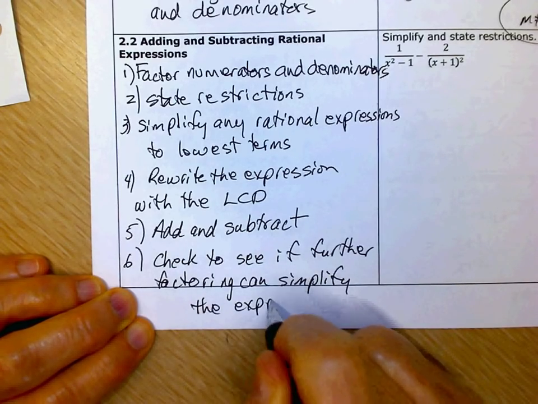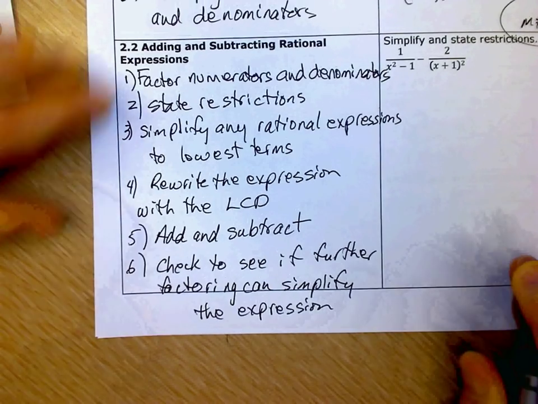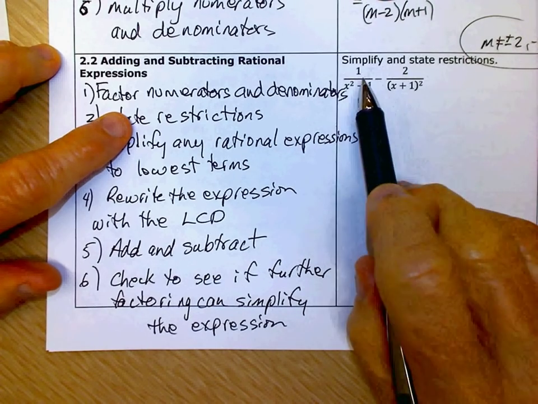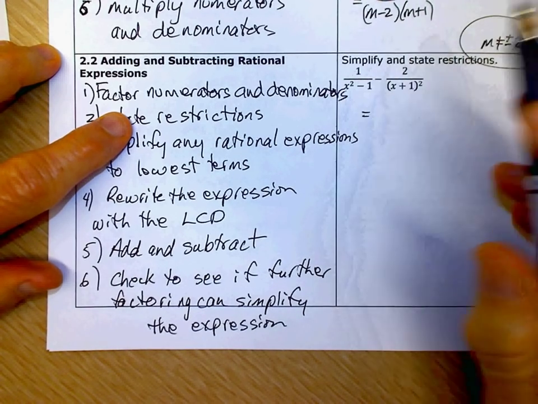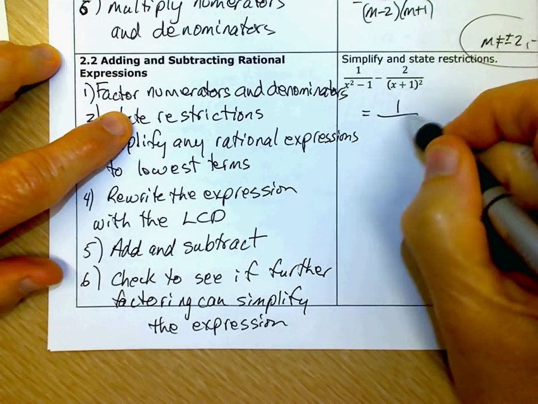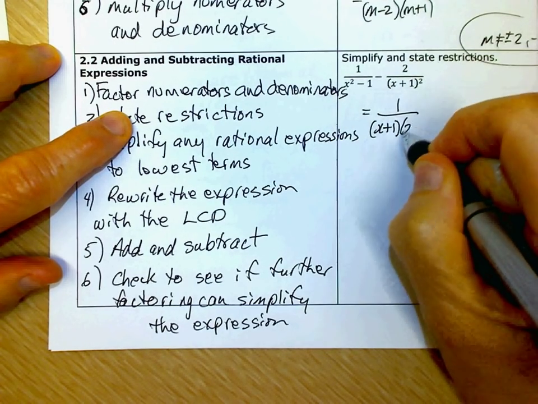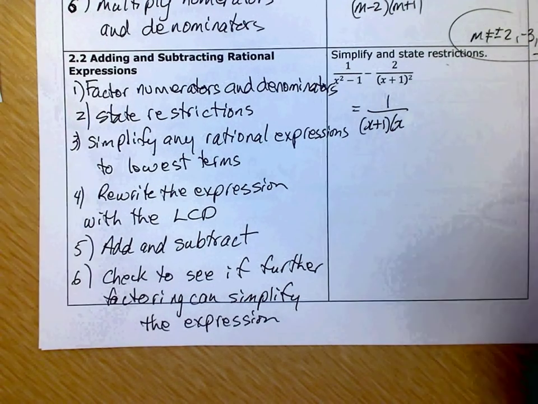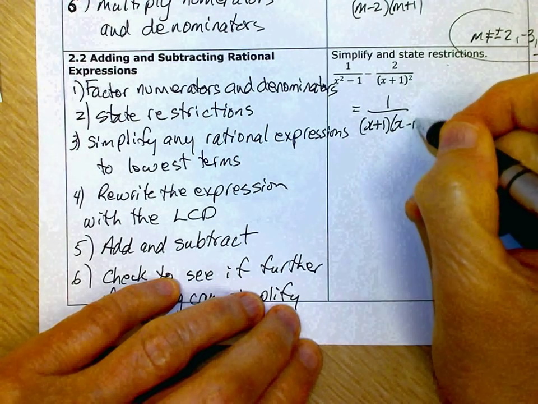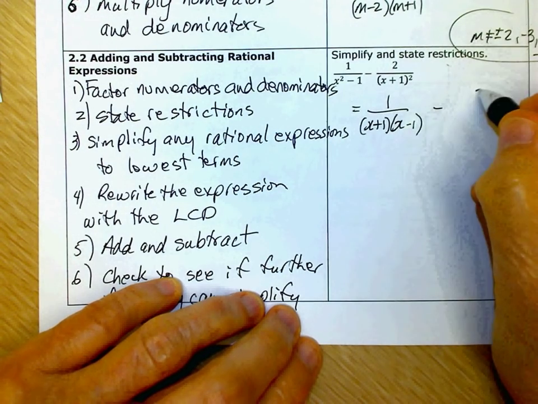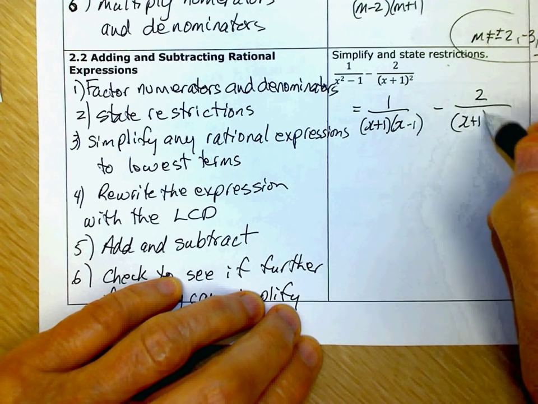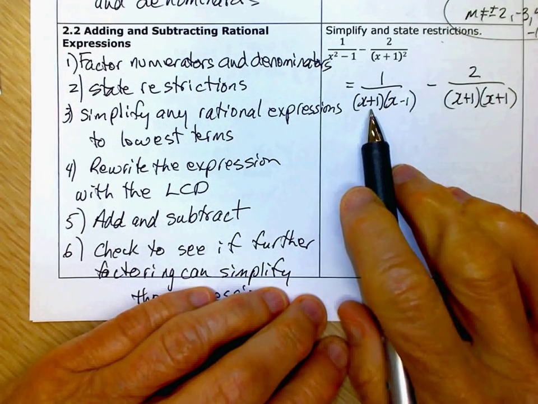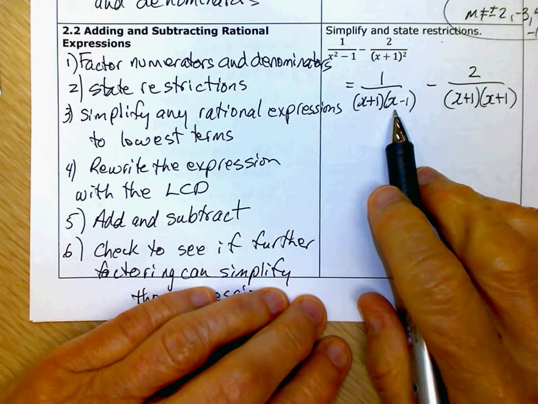So let's give it a go. Notice step number 1, factor the numerators and denominators. Well, there's nothing in the numerators to factor, but notice the difference of squares. And that should be x minus 1, because when you factor a difference of squares, your binomials are conjugates of each other. Subtract 2 over x plus 1. Oh, that was easy. The factoring was easy. Let's state our restrictions. X cannot be negative 1, x cannot be 1, x cannot be negative 1. So x cannot be plus or minus 1.